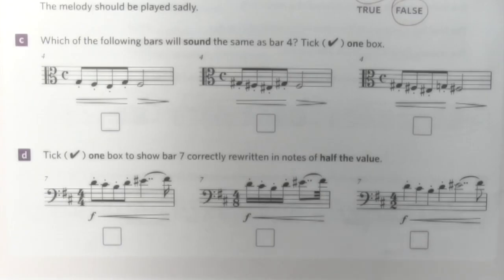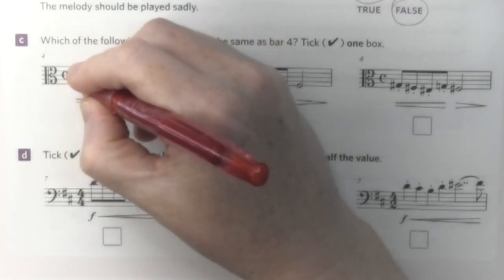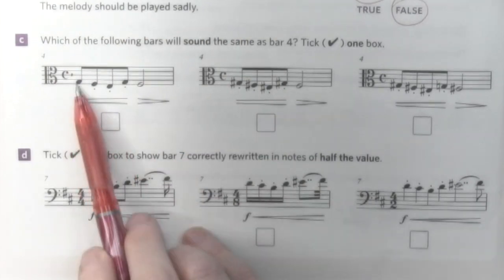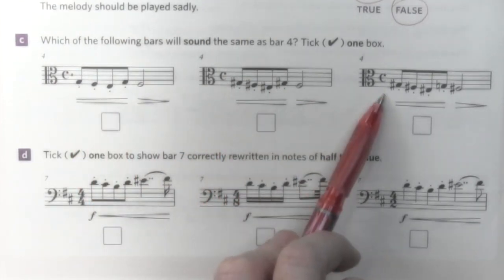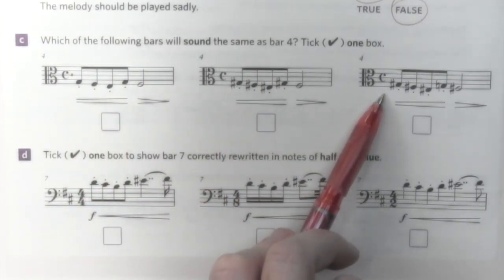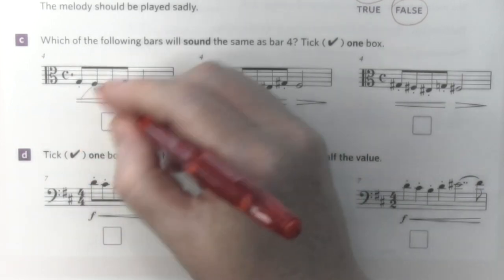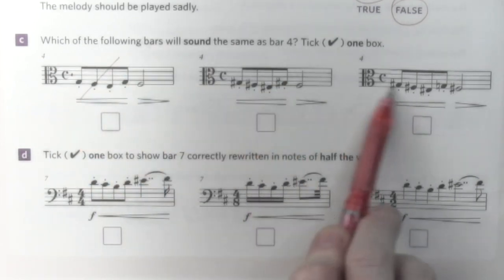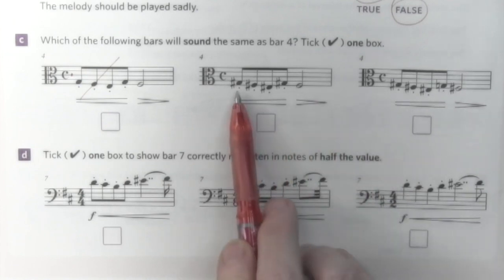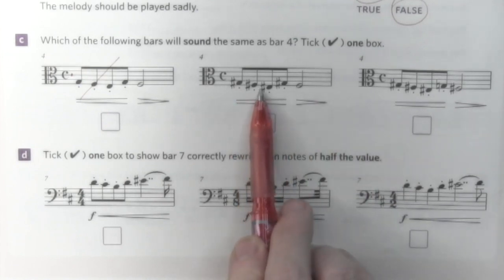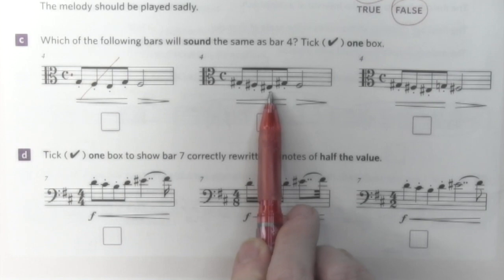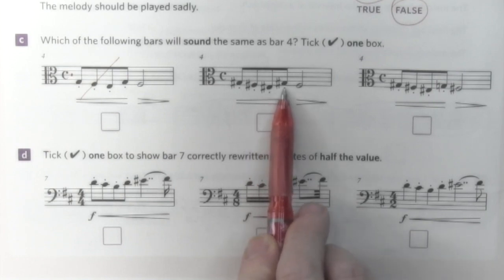Okay, next 2 questions. Which one of these 3 bars sounds like bar 4 but written differently? Okay, so bar 4 has a G sharp below middle C. So let's have a look. Middle C is here. So all of them are below middle C. Now G sharp, this is not sharp. So no. This is G sharp and this is G sharp. Okay, we have G sharp, F sharp, okay, E sharp, and then G sharp again.